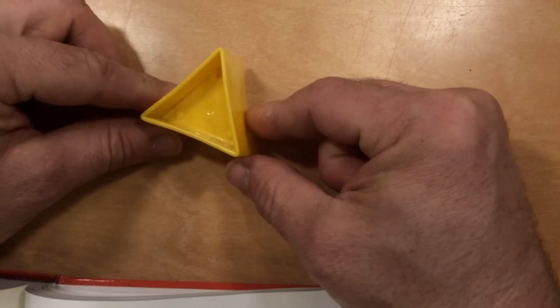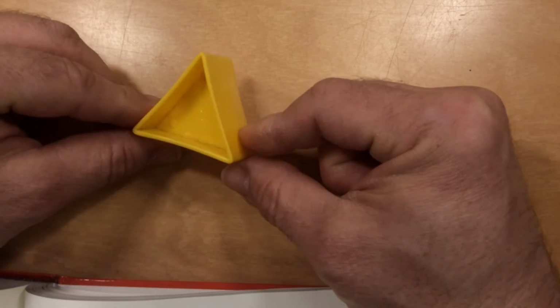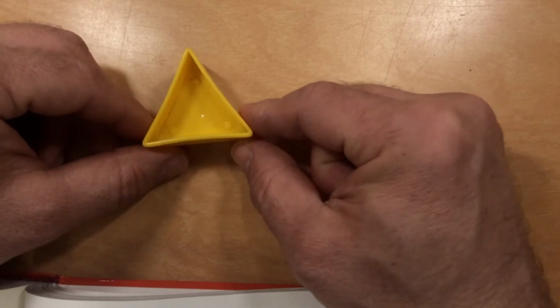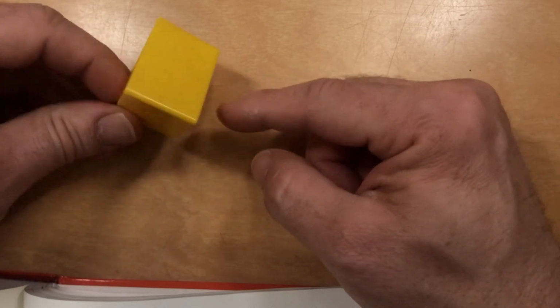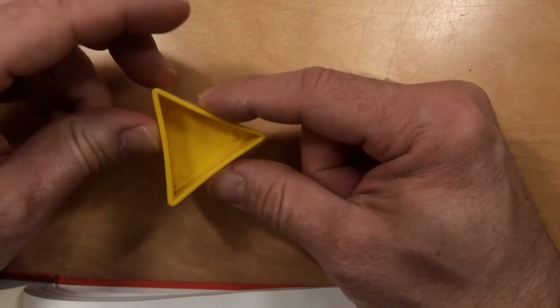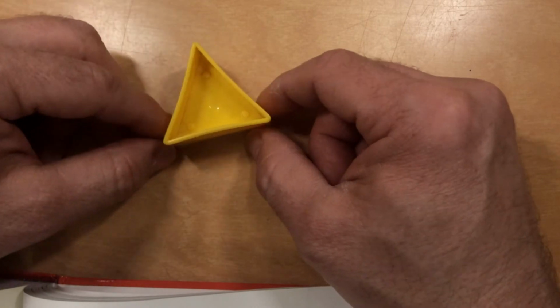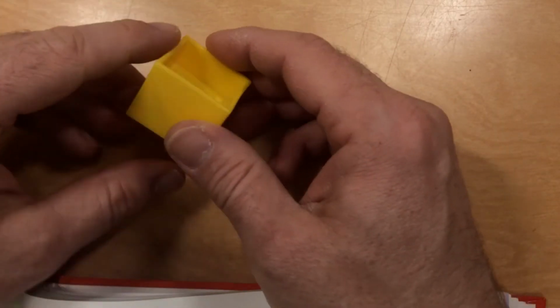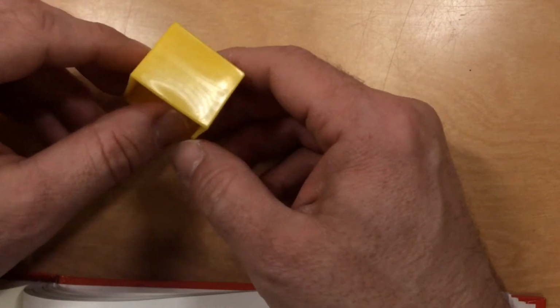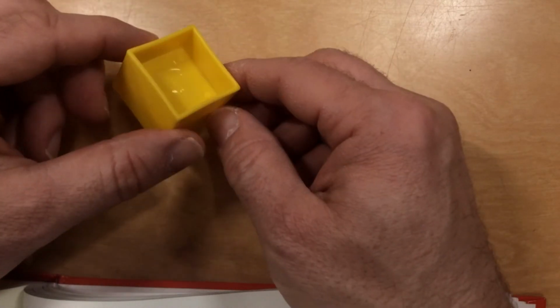If there is, on a prism, a side, a face, that is not a rectangle, it has to be the base. Because a prism is two bases connected by rectangles. The rectangles have to be the lateral faces. Sometimes we'll have something that's a rectangular prism, in which case all the faces are rectangles.